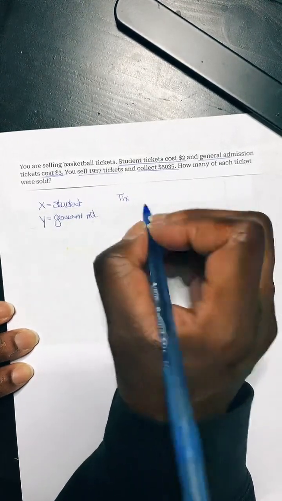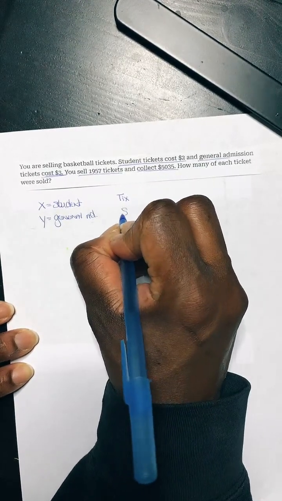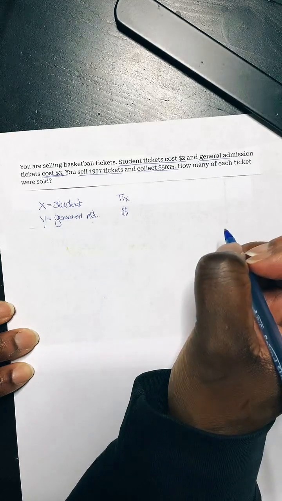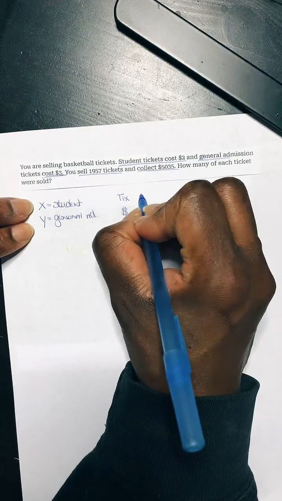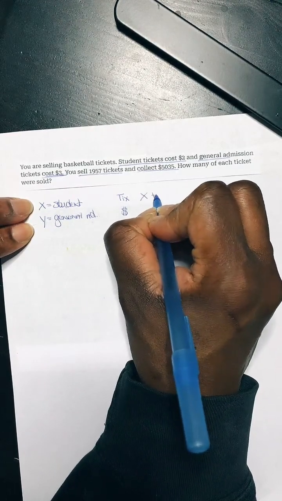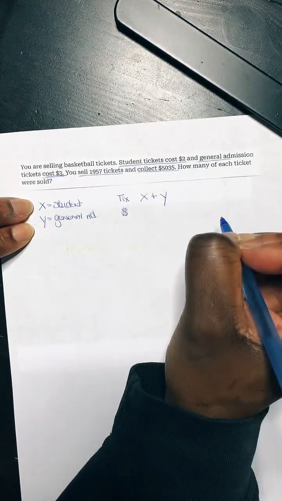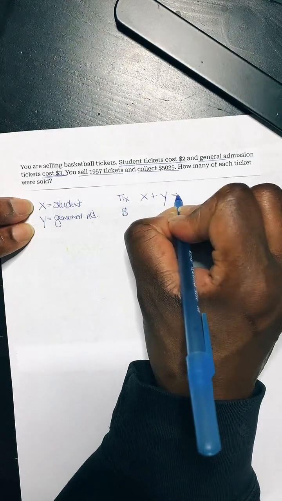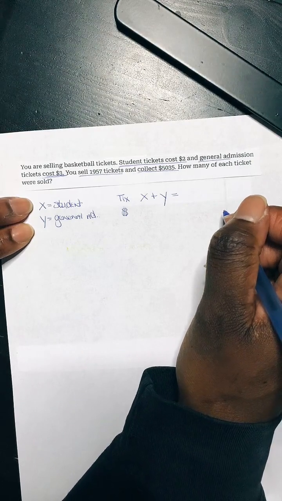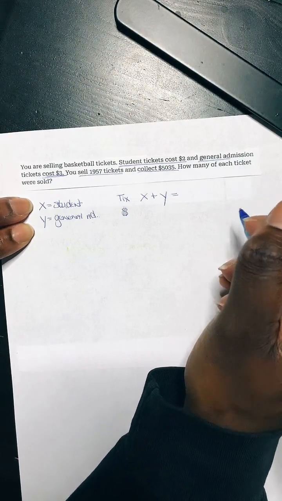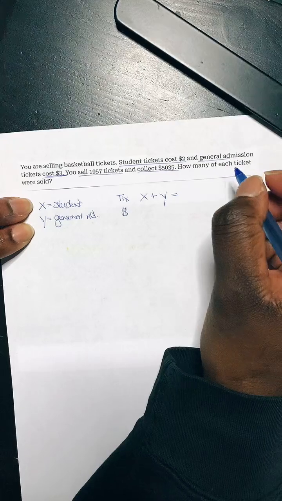I'm going to hyphenate short. And the other one's going to deal with money. So we know that there's two types of tickets. There's student tickets and there's general admission, right? And how many tickets was collected? Put that in the chat. How many tickets was collected? Or was sold, I should say.